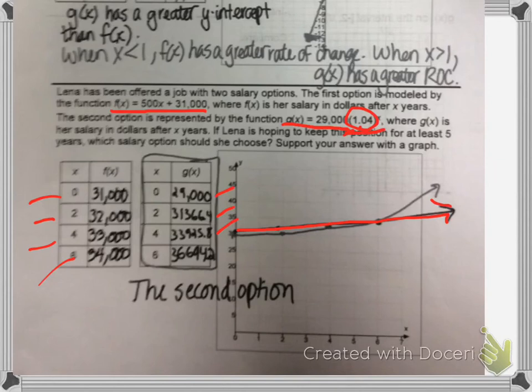Alright, in the 4th year, notice that we're starting to eclipse our linear equation because it is growing exponentially. So the longer you're there, the more potentially you'll increase in your money. And also we see right here that it grows past it by year 4. So in 5 years, we know that g of x is going to be our better option.